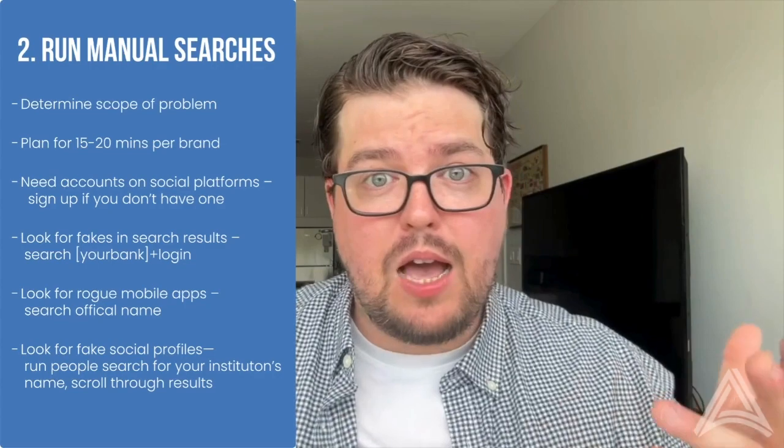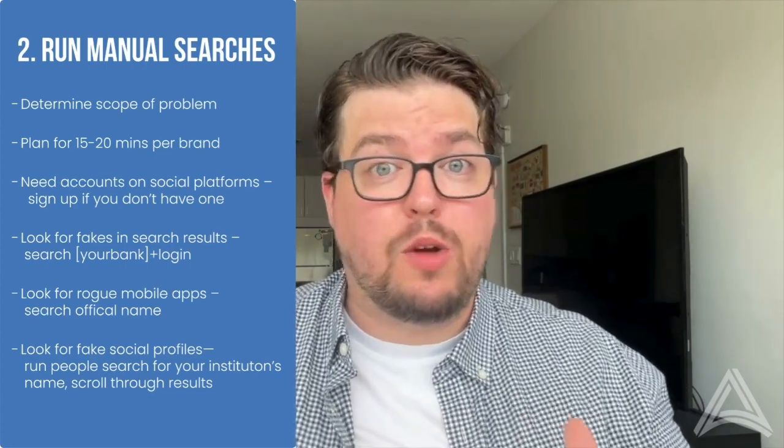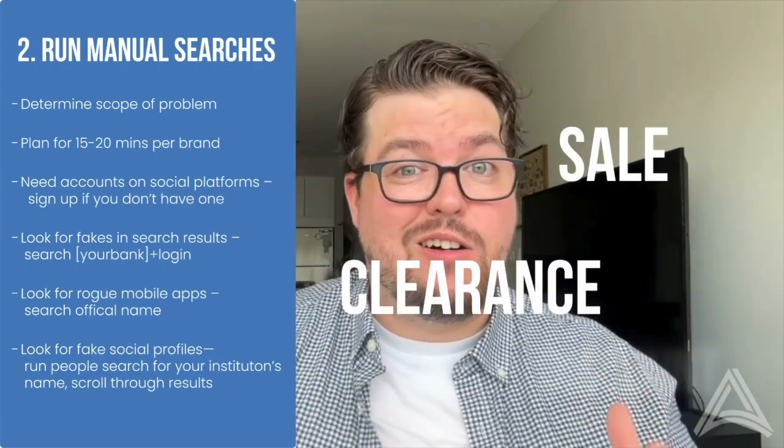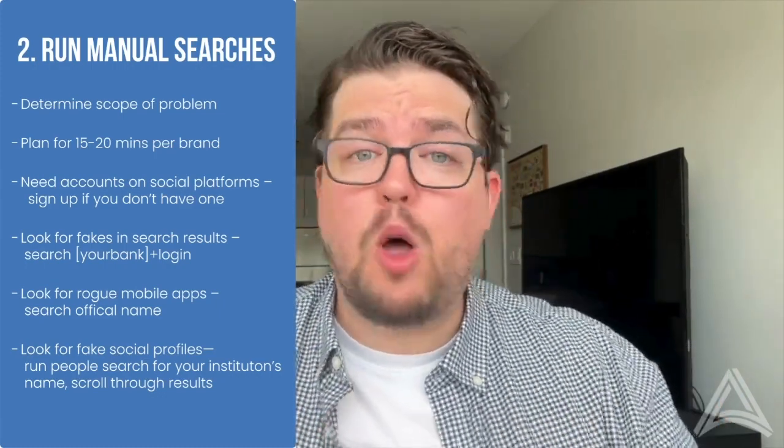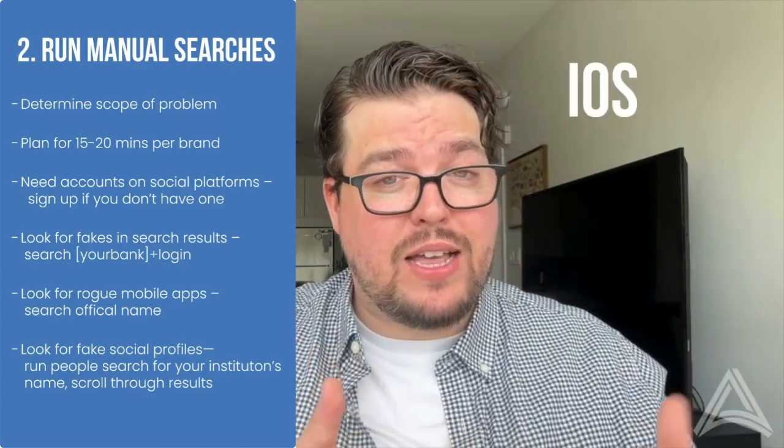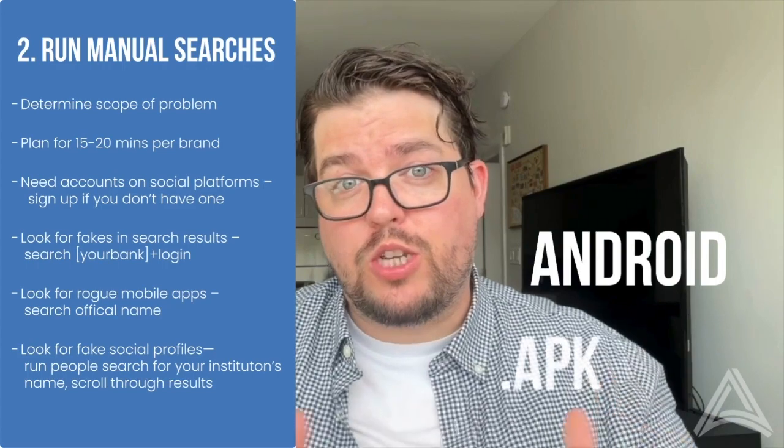Now it's time to see what's out there. First, start by searching your brand name on Google, Bing, Yahoo, DuckDuckGo, any other search engine you can think of. Now be sure to search often and go a few pages deep. Search engine results change constantly, so you want to keep your eye on what's in rotation. In those search engines, also make sure to look up your brand name next to other relevant terms, like login, sale, clearance, discount. Search for your official mobile app name. Or if you don't have an app, search for your brand name next to iOS, .ipa, Android, or .apk.